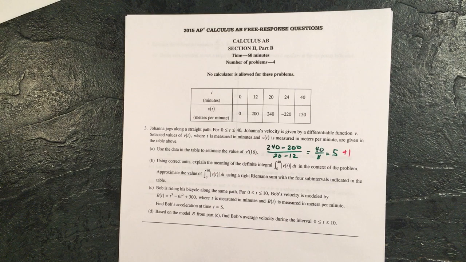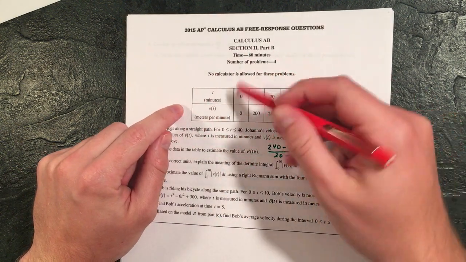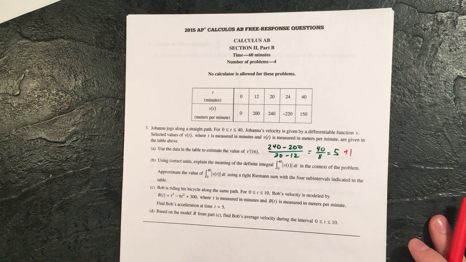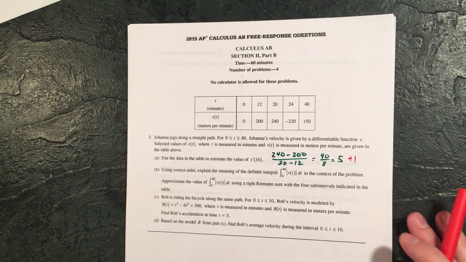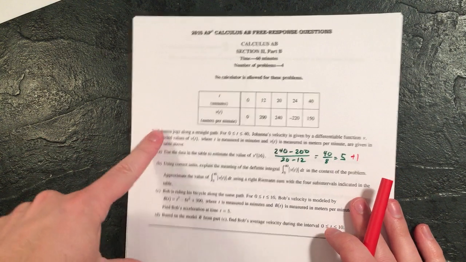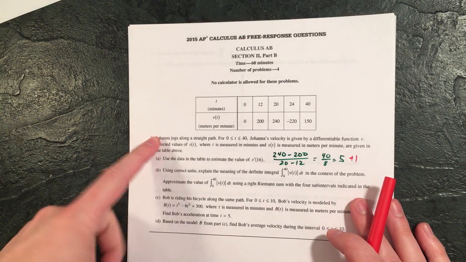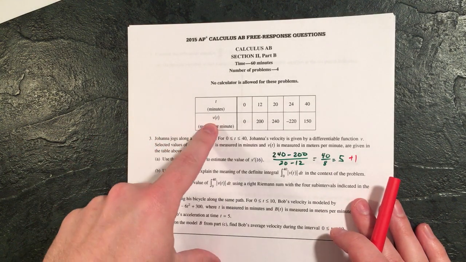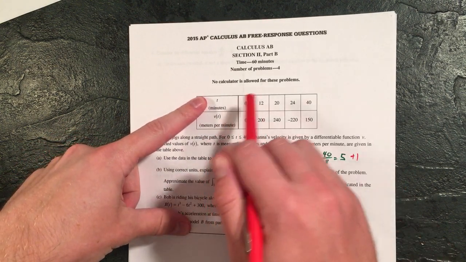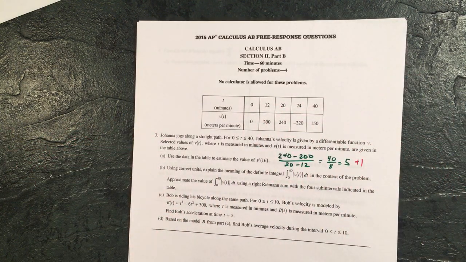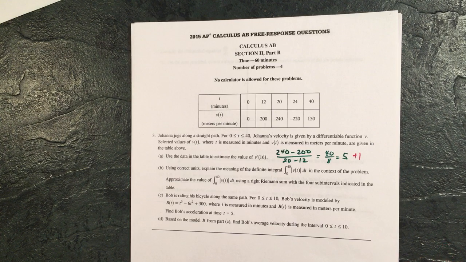Okay, so we get to these problems where they have the box up top with all these different numbers in it, and that's typically a Riemann sum style of question. They give you some backstory about whatever. Here, someone's jogging, they give you velocity, and they give you the time intervals for the different velocities that she is running at.